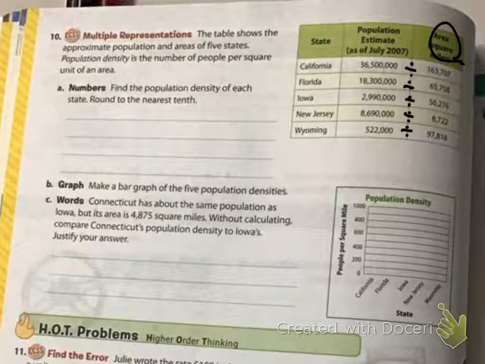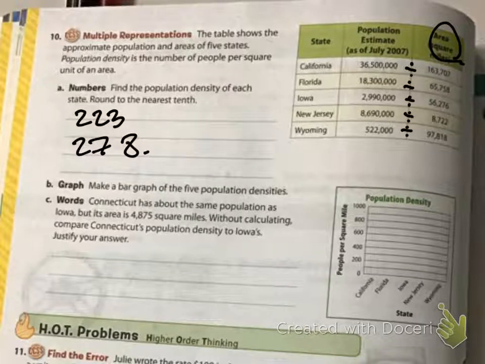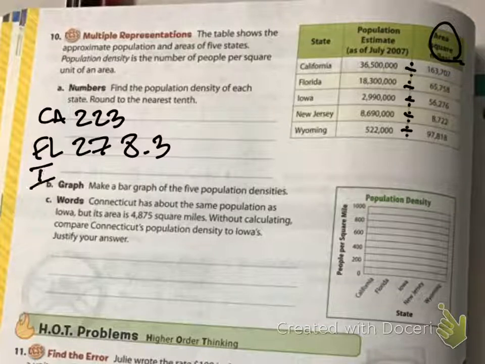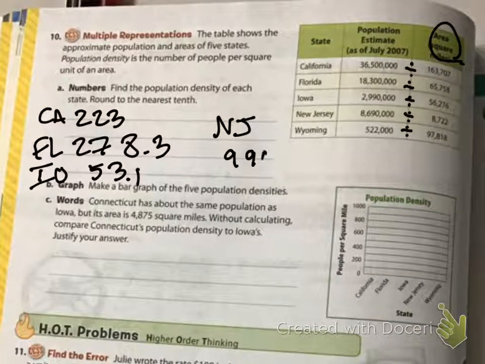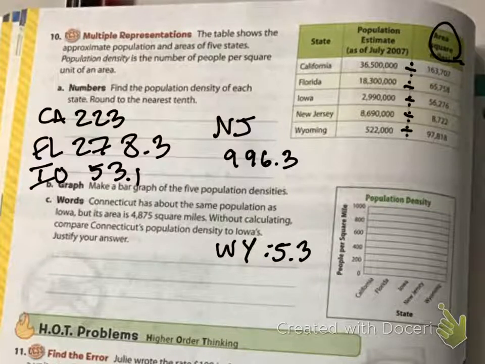Now, if we solve that, we would find out that California had about 223 people per square mile. Florida had 278.3, which stinks because it's Florida. Iowa, not a surprise to me, had 53.1 people per square mile. New Jersey, also not a surprise to me, had 996.3 people per square mile. And Wyoming, the least surprise of all, had 5.3 people per square mile.